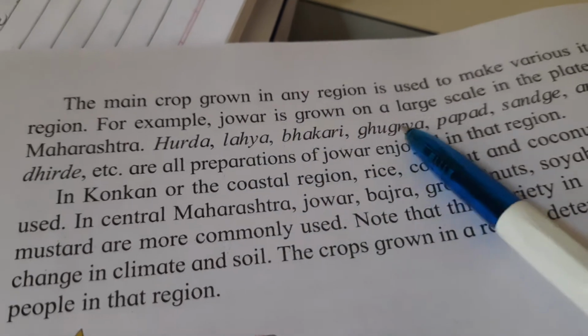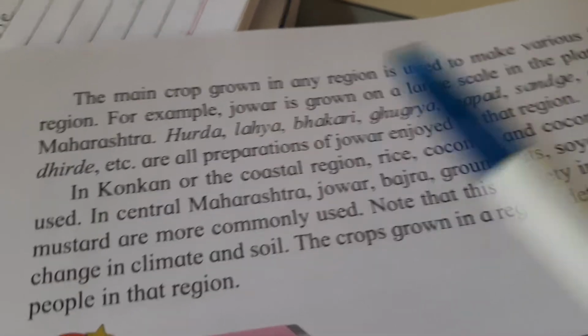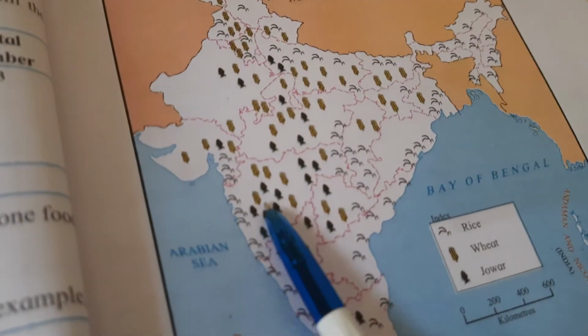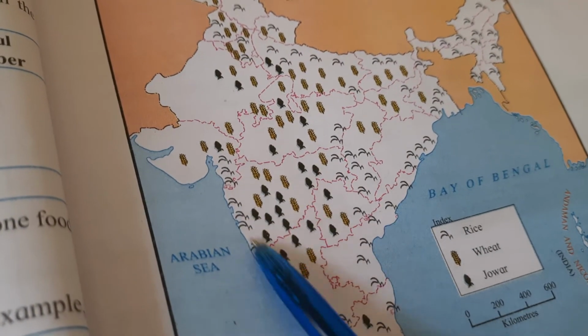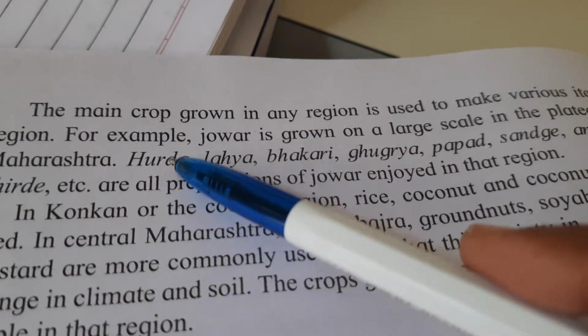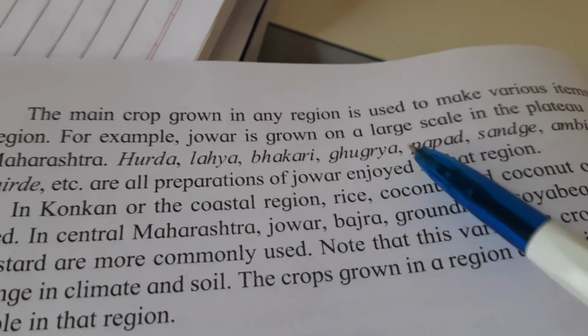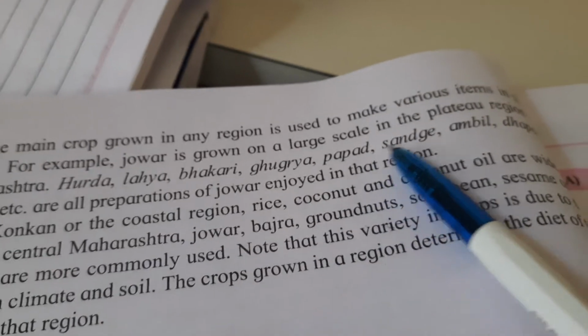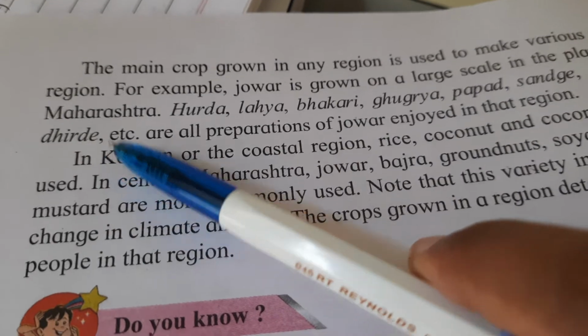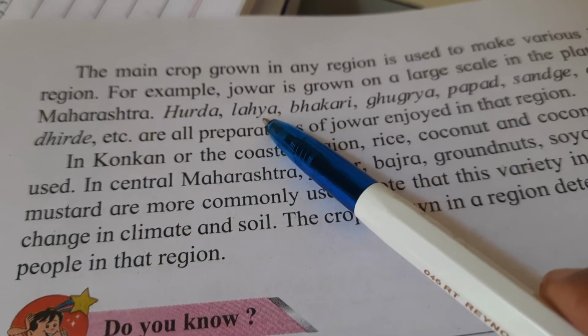For example, jowar is grown on a large scale in the plateau region of Maharashtra. ओके, जैसे हम लोग ने यहाँ पे प्लेटू रीजन देखा. प्लेटू यानी पठार जो रहता है ना, पहाड़ों वाला थोड़ा सा एरिया. सो यहाँ पे आप देखोगे तो यहाँ पे क्या है, most of all ज्वारी है, राइट. सो फ्रॉम द ज्वार हुरदा, लाह्या, भाकरी, घुगऱ्या, पापड़, सांडगे, आंबील, धपाटे, धिरडे, ये सारी चीज़ें प्रिपेयर की जाती है.